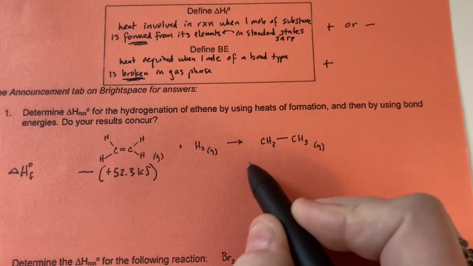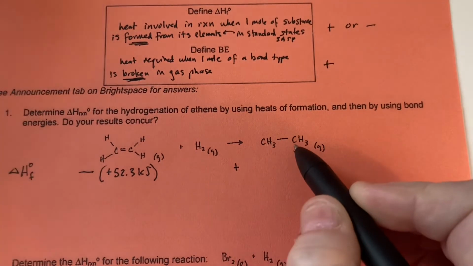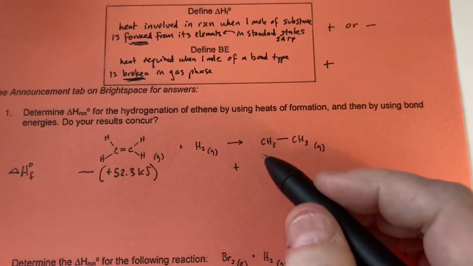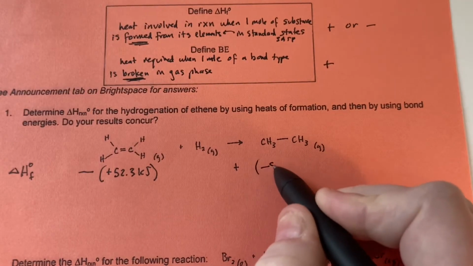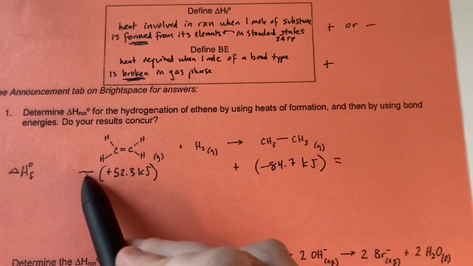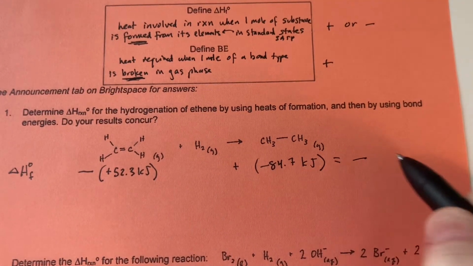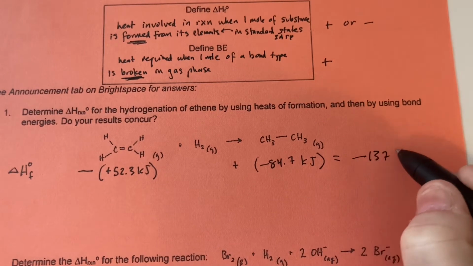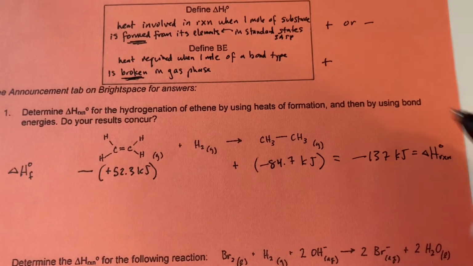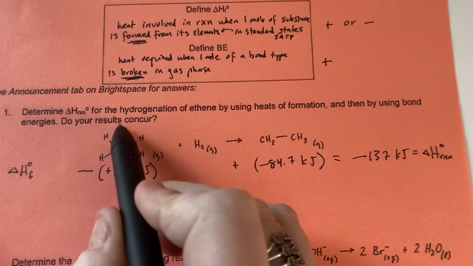And then I'm going to combine that. I'm going to add to it C2H6. So C2H6, right? So a negative 84.7 kilojoules. So this is going to be a negative 52 combined with a negative 84. So we're going to get a negative 137 kilojoules. So that is the delta H for the reaction under standard conditions. Okay, now let's try the other method.